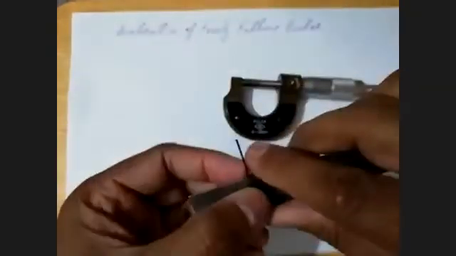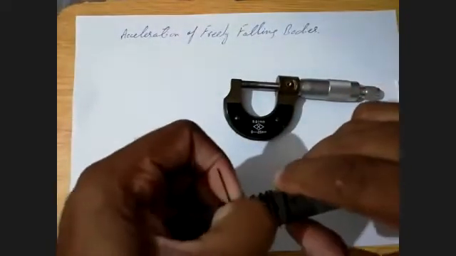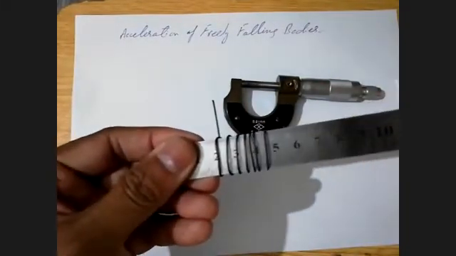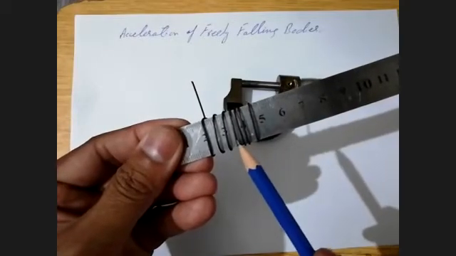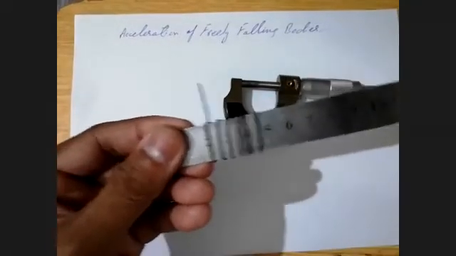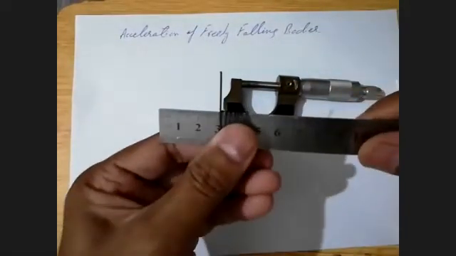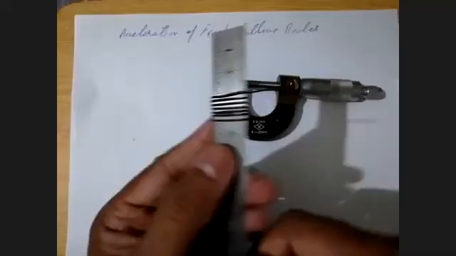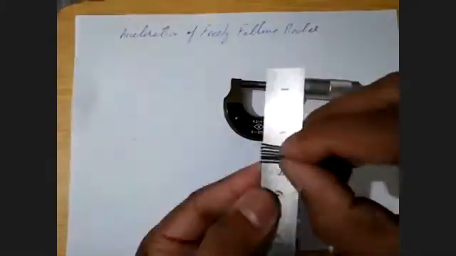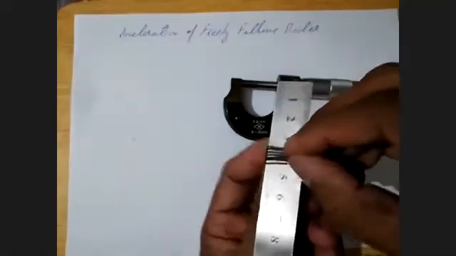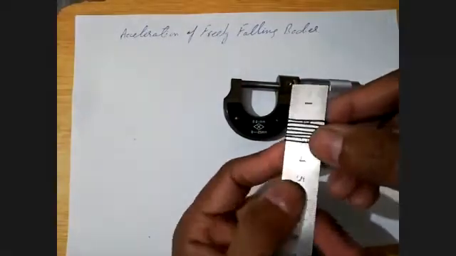Now, how many wrappings are there? Let us count the number of turns which I have shown here. There are 1, 2, 3, 4, 5, 6, 7. Now I have a total of 7 turns. Now we are going to find out the diameter of this wire using this ruler. Actually, I am finding it very difficult to handle it, so it will be a rough calculation basically.